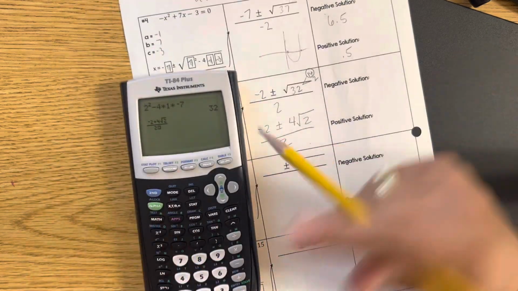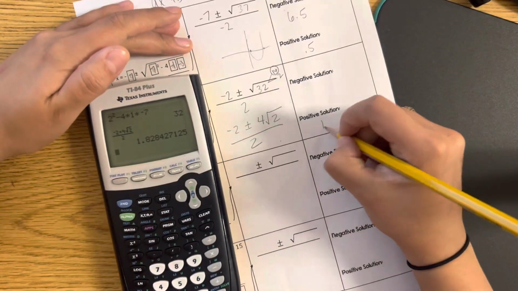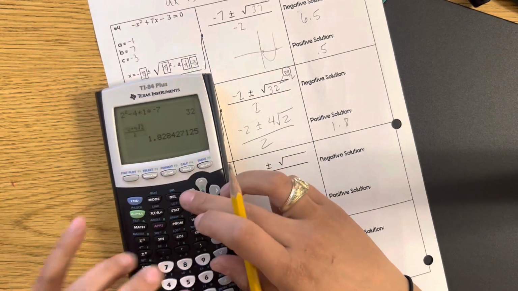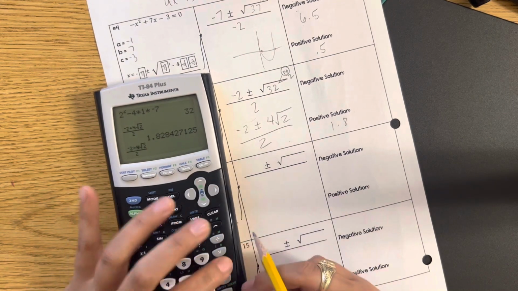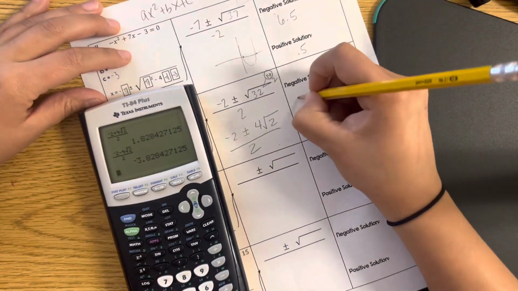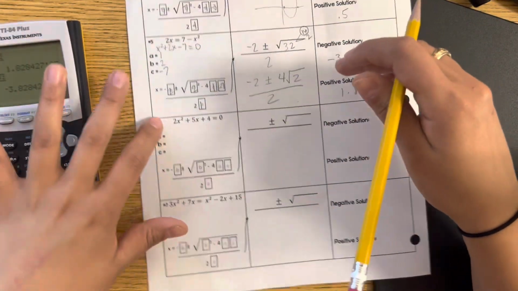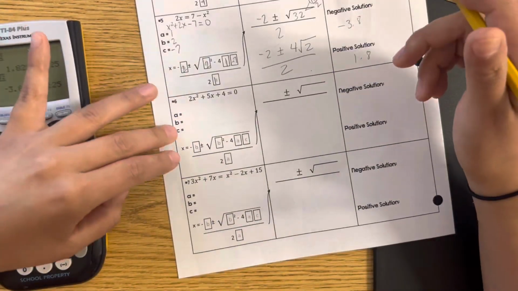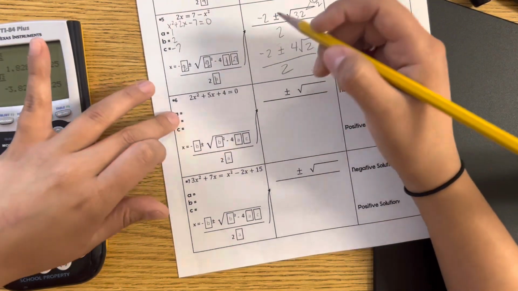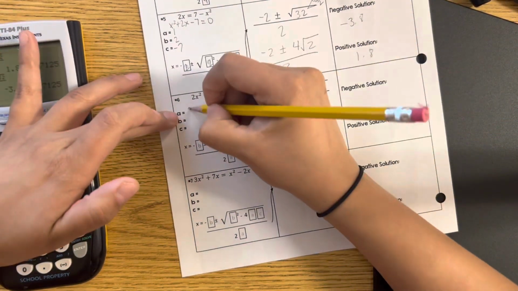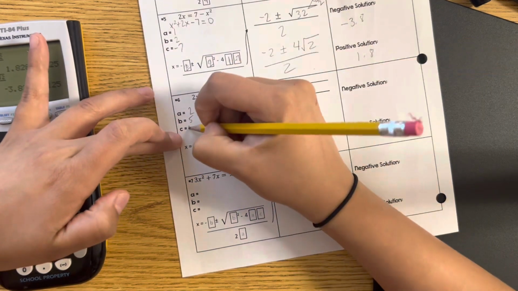Okay, I did the positive first, so I get 1.8. We're going to copy and paste it, and then I'm going to do the minus sign next. So my negative value is negative 3.8, okay? If I look at number 6, we're going to do the same thing. It's already in standard form, so A is 2, B is 5, C is 4.